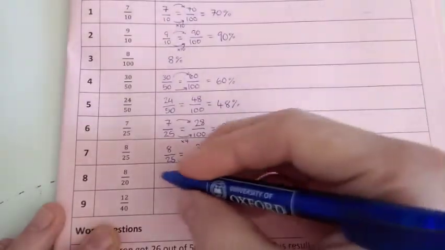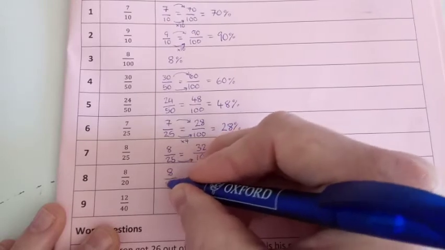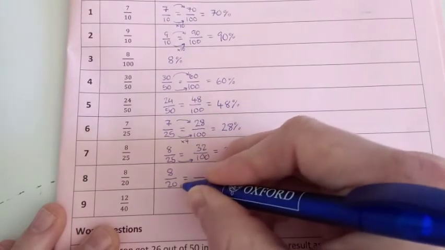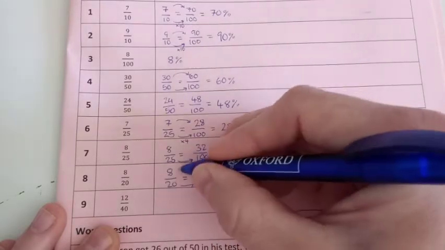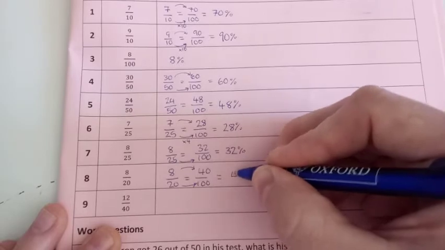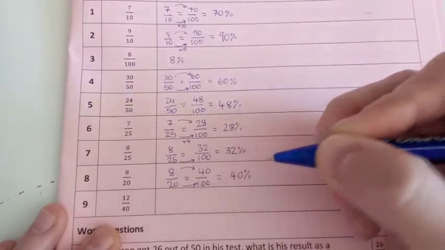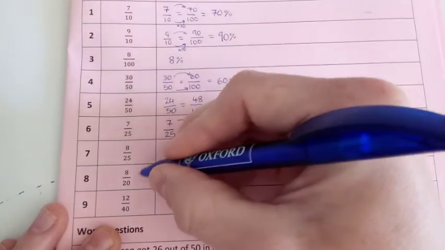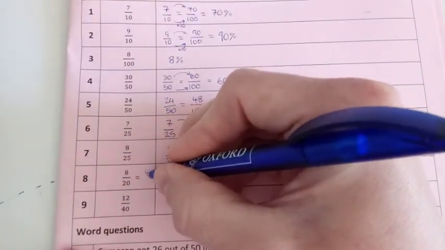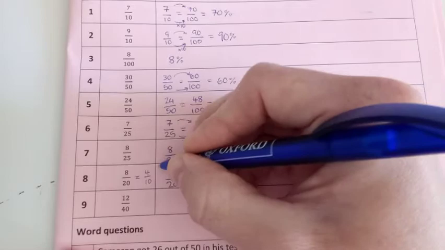Okay, and question 8, we've got 20ths this time. How do we turn 20 into 100? We times by 5. 8 times 5, we're going to get 40, so this is 40%. The other way to do that one is to simplify first. So you could have actually divided by 2 and got 4/10, and then it's possibly easier to see that that's 40%.